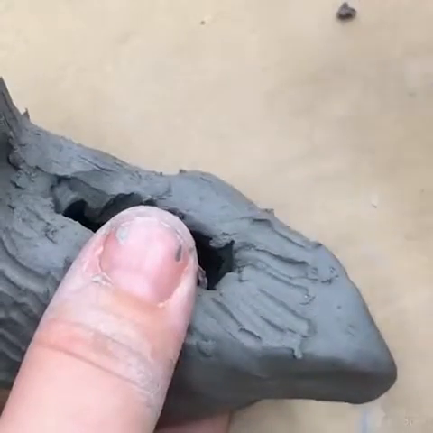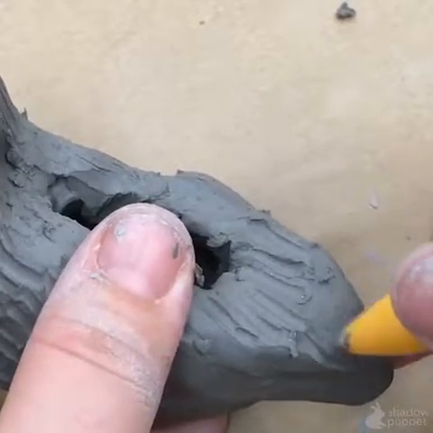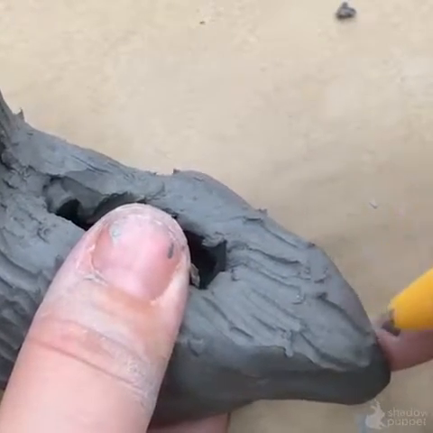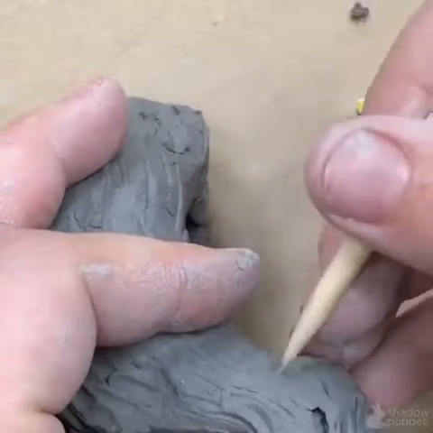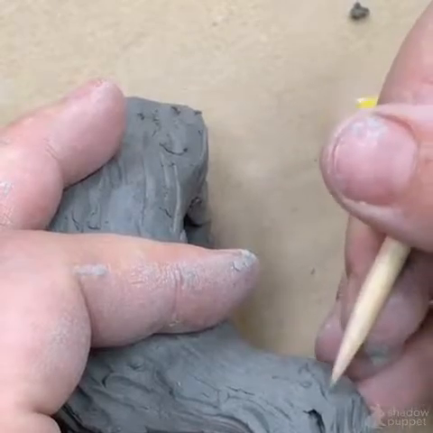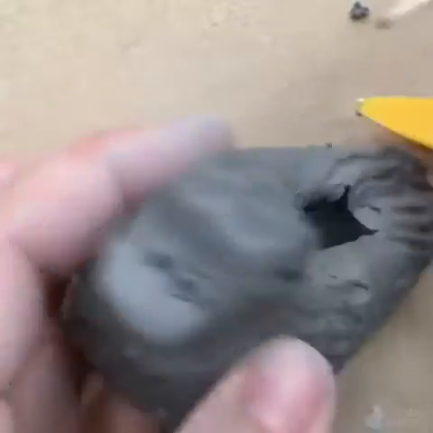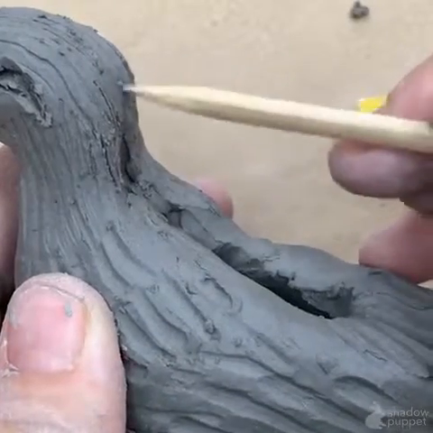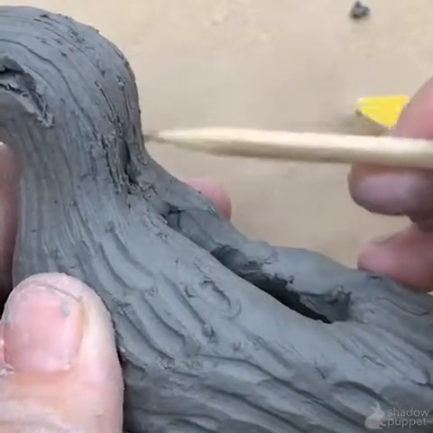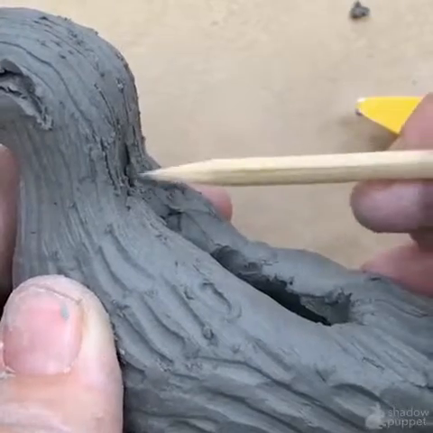For something like feathers, I make the texture all in one direction and I work from the front to the back. And here's a different tool that makes a little bit deeper, sharper lines. I used that for the front of the duck face and to do some deeper, smaller texture on the back.